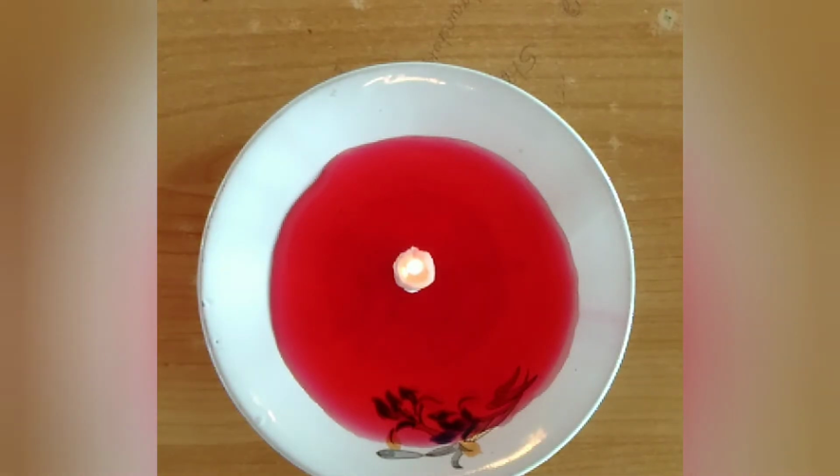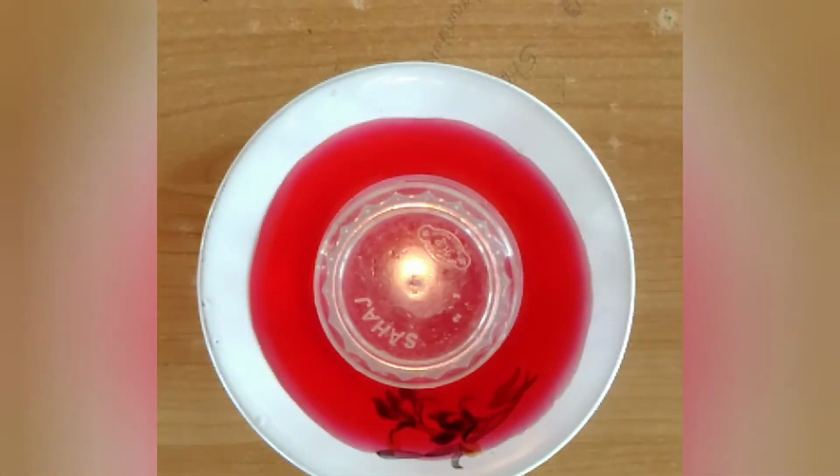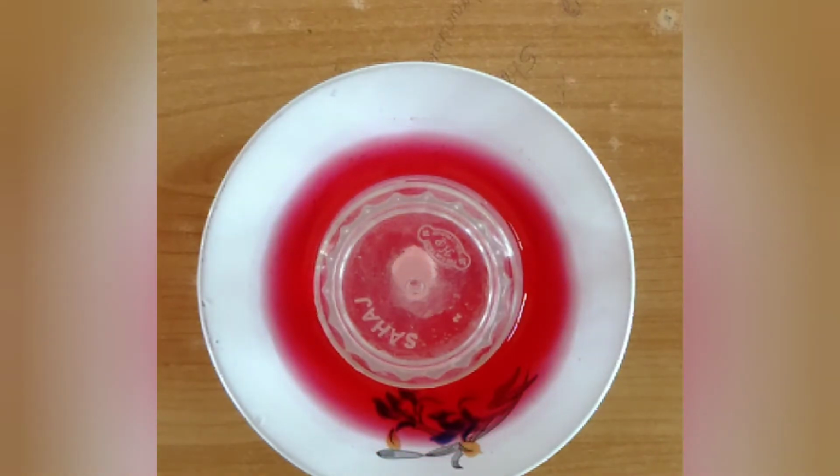Now see, the candle is lighting. Okay, when I place the glass tumbler, what do you see? See carefully. The candle is lighting, but after some time you will see a different thing. The water level also decreases. Means where does this water go?